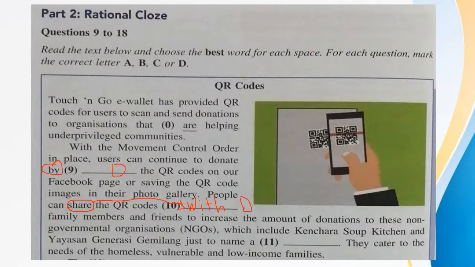So by scanning, share with family members and friends. Just now I already told you the answer: just to name a few. A few here means a little bit. The answer is A. Just to name a few is actually a fixed expression whereby you cannot simply change on your own.